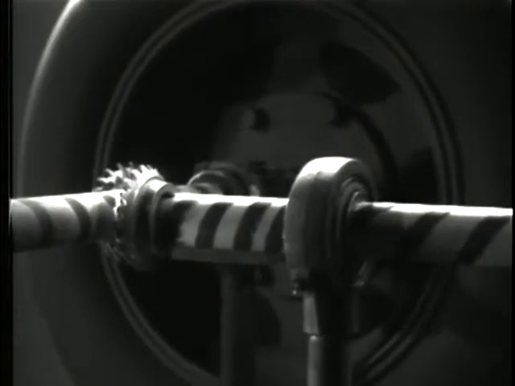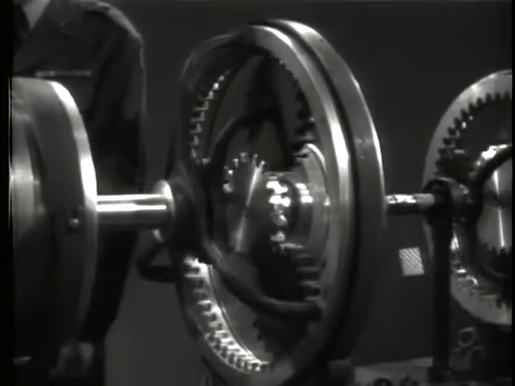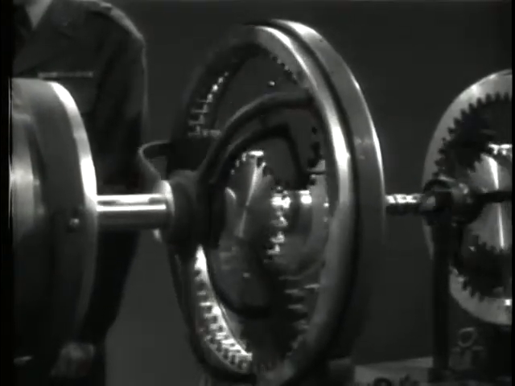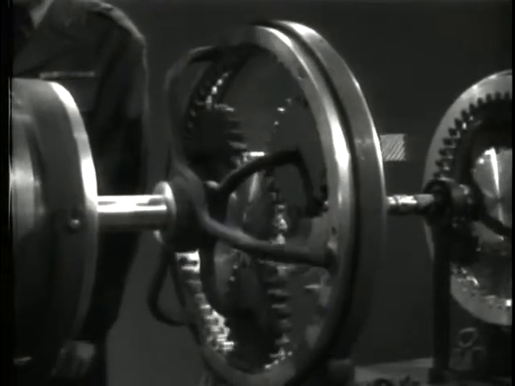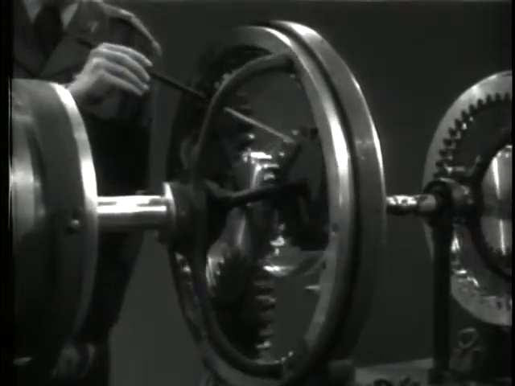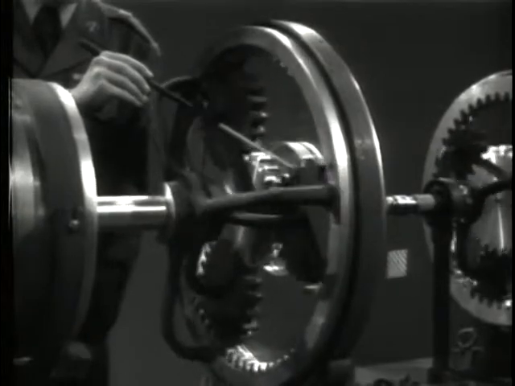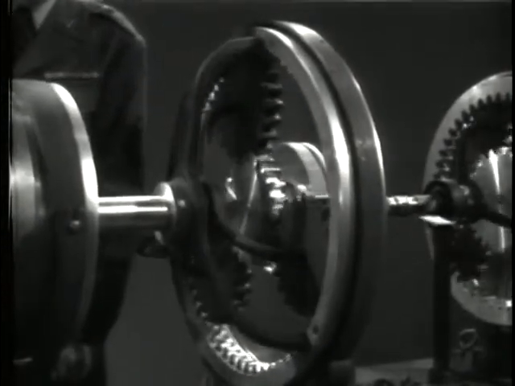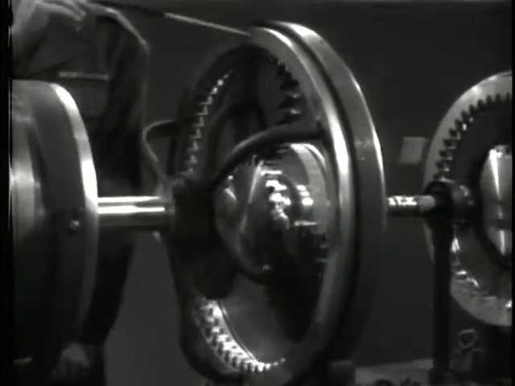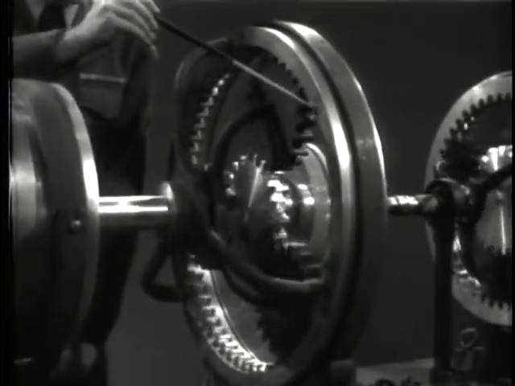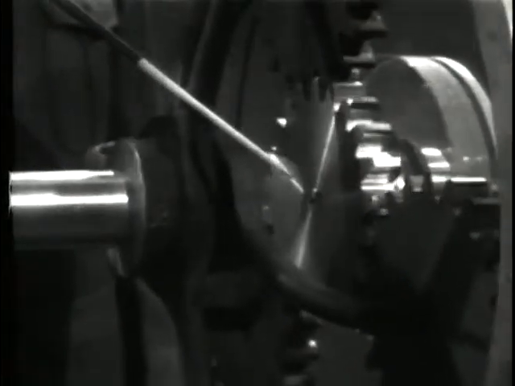That's pretty complicated, so let's look at it again. Remembering that the reverse actually takes place in the intermediate set with the input, the sun gear, the planet carrier, controlled by the load on the output shaft, causes the ring gear to turn in a reverse direction. The ring gear transmits this movement to the reverse unit's sun gear.